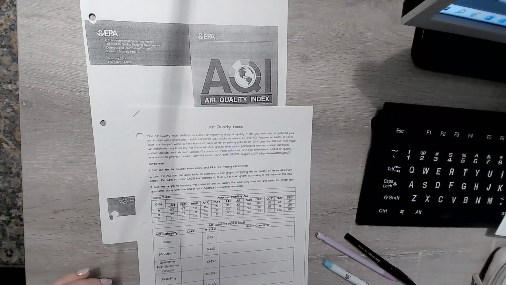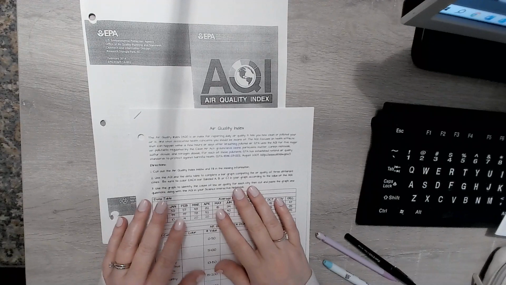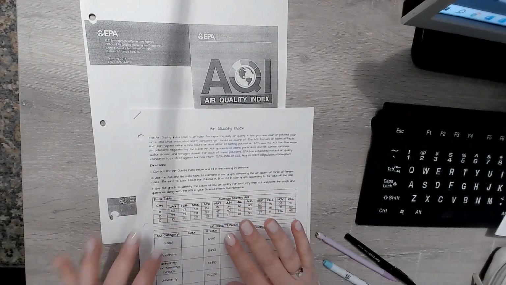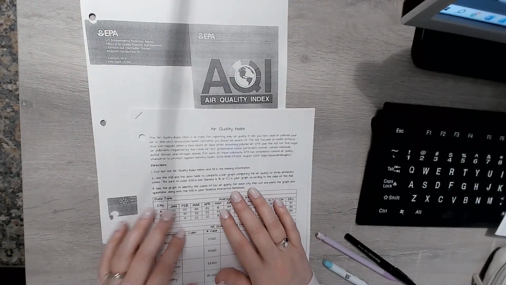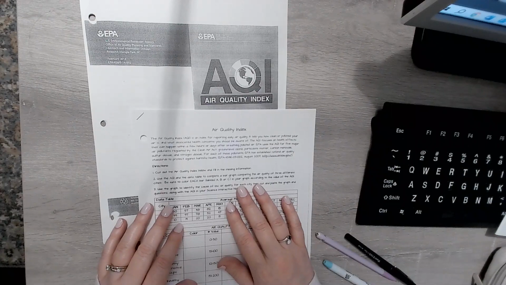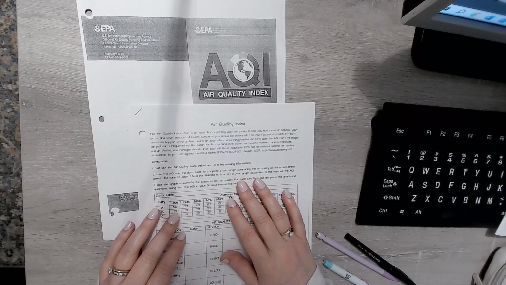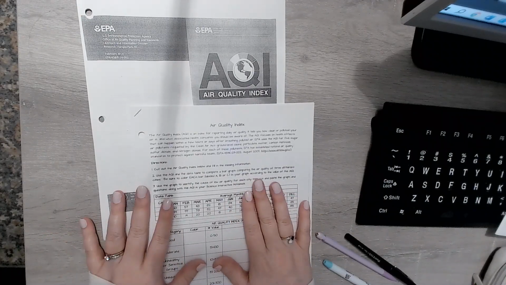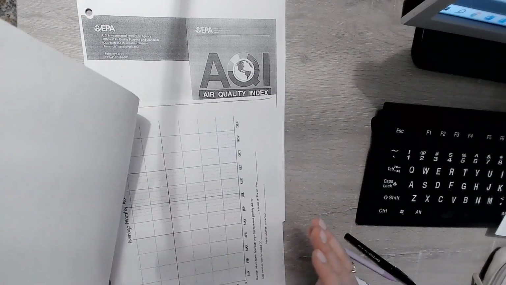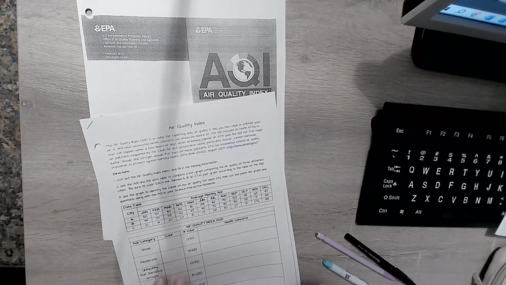Some people during their weather log investigation saw that the air quality in some regions was very, very poor and very, very unhealthy compared to others. So we're going to go through this. I'm going to give you a quick little rundown of how to set this up.